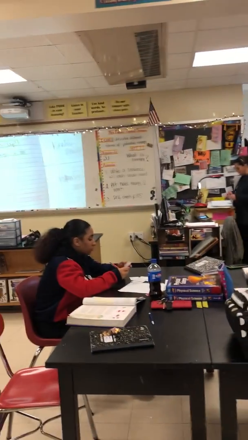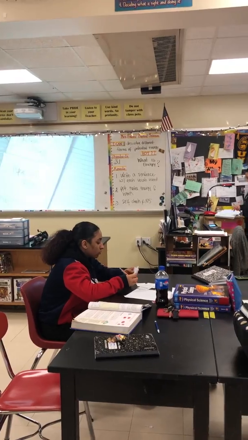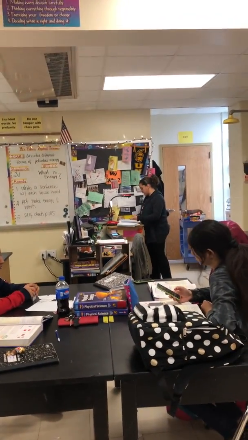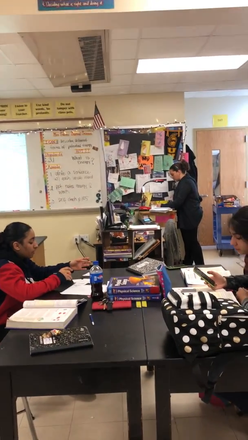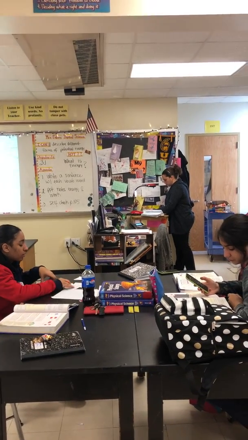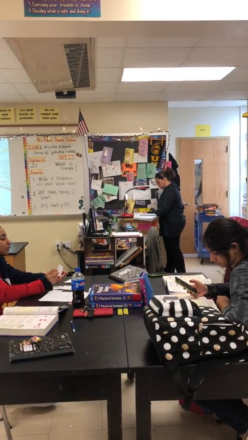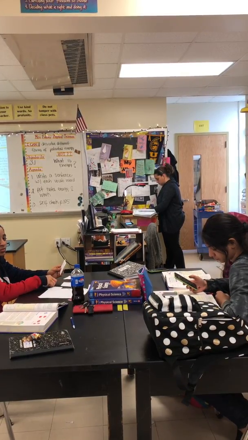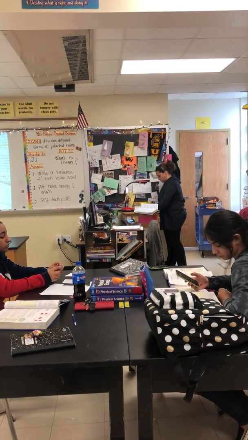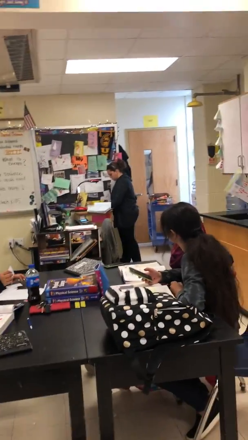So on number 1, on page 102, we're calculating kinetic energy. Who can read that problem for me? What is the kinetic energy of a baseball moving at a speed of 40 meters per second if the baseball has a mass of 0.15 kilograms?